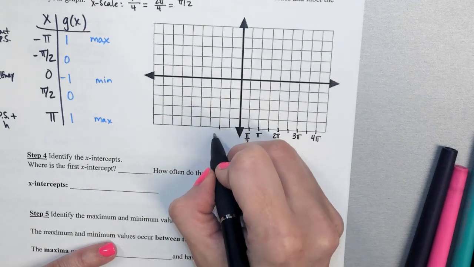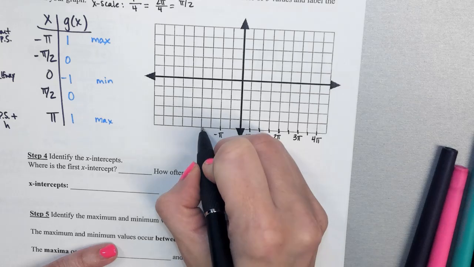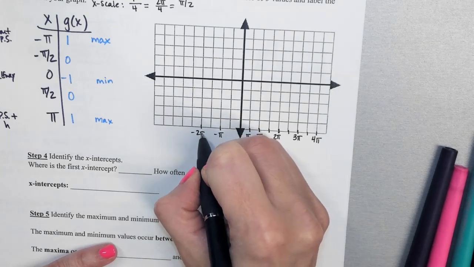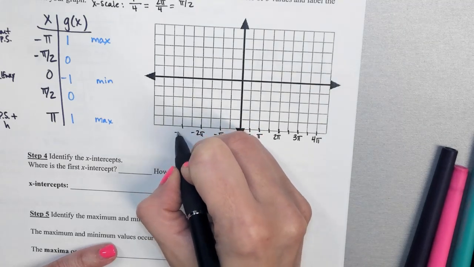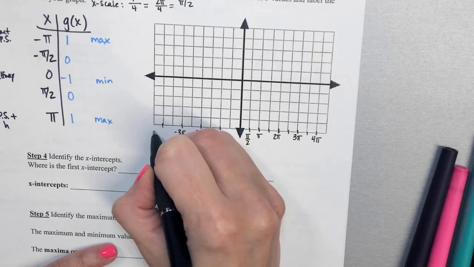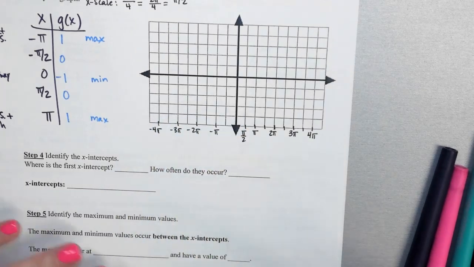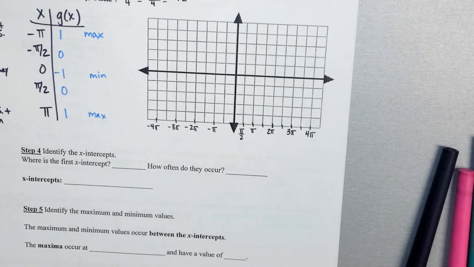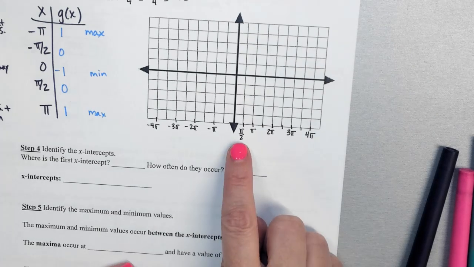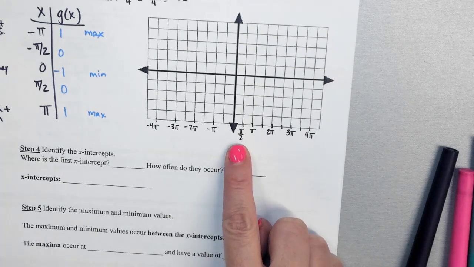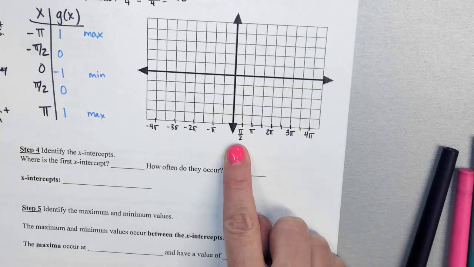Okay, and so really, every 2 units is pi. So those are going to be a little bit easier for you to label. If you went by pi, just so you guys know, you could go by pi.